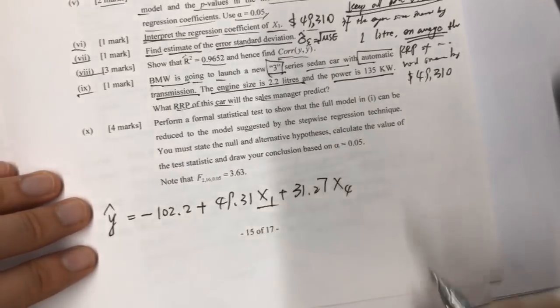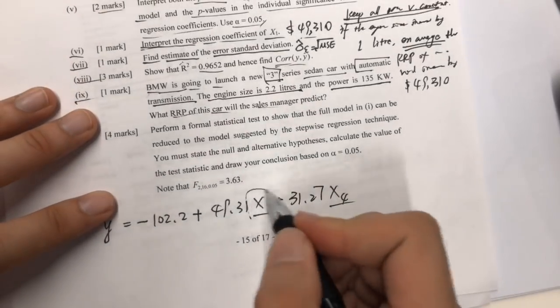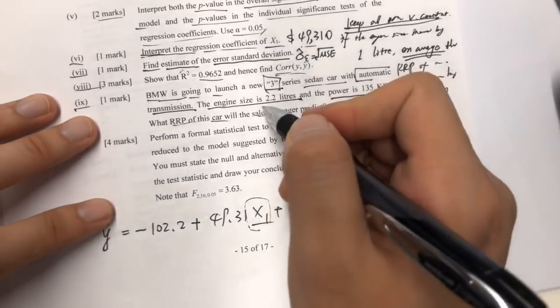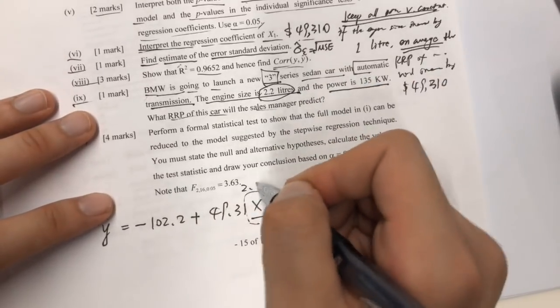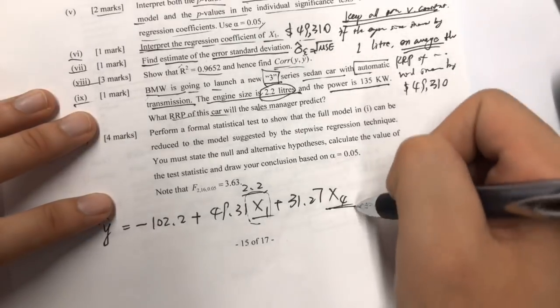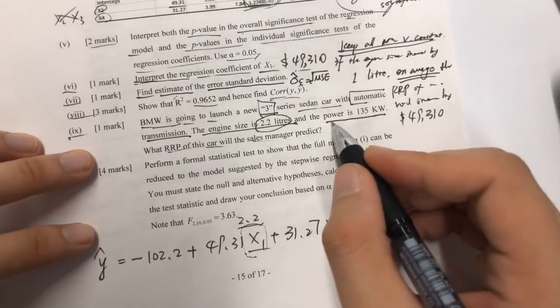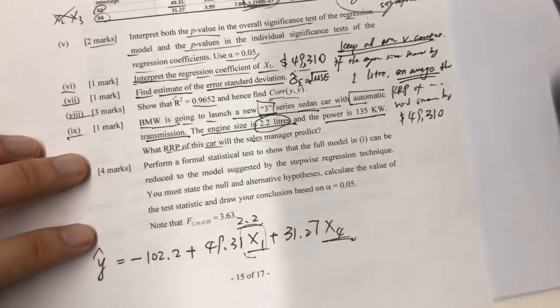Therefore, we only have x1, x4 over here. So x1 is the engine size, which is 2.2 liters in this question, 2.2. And for x4, where is x4? X4 should be the 3 Series car, right?